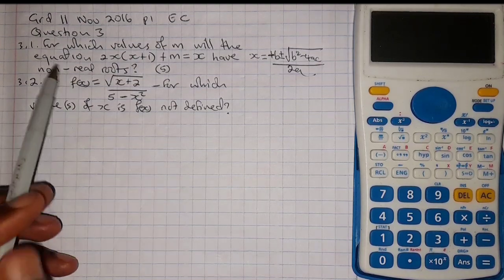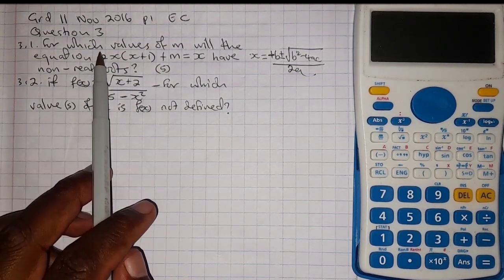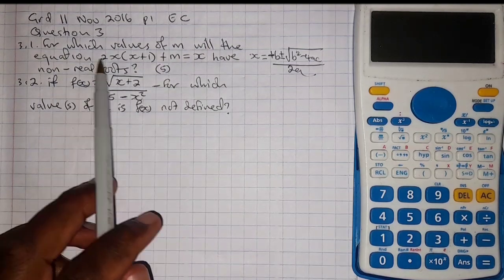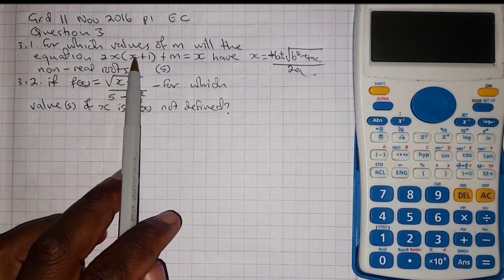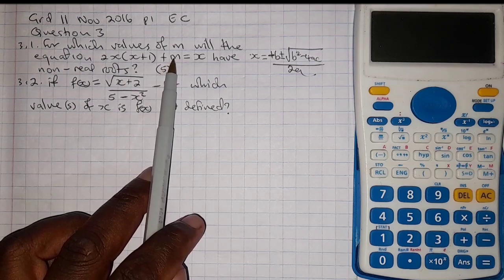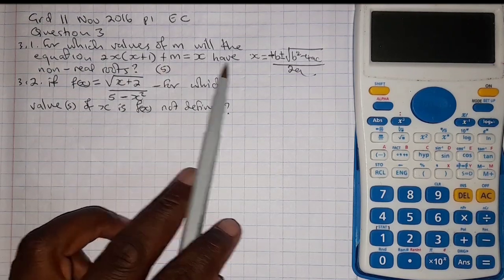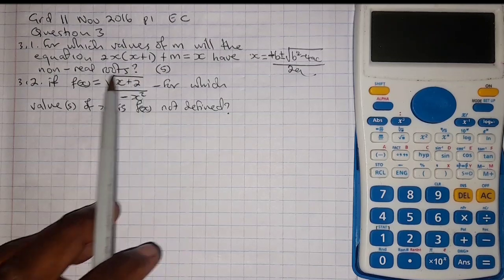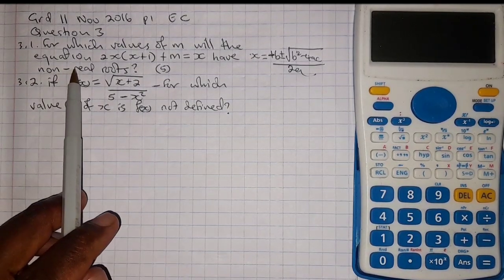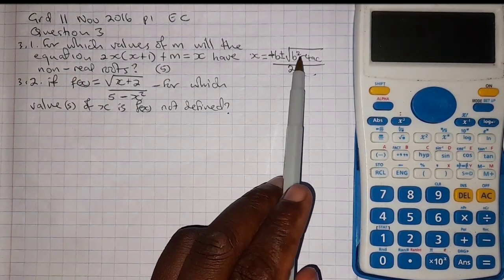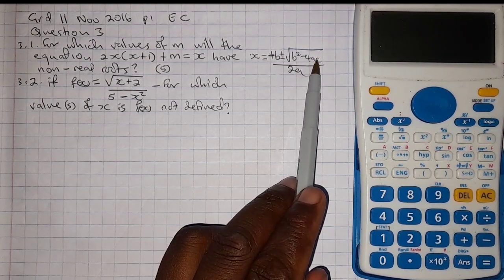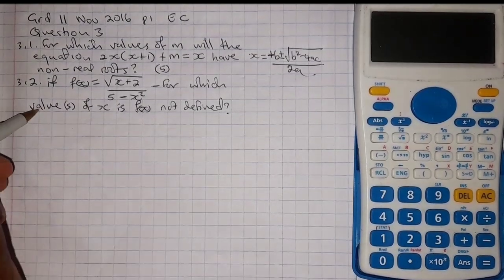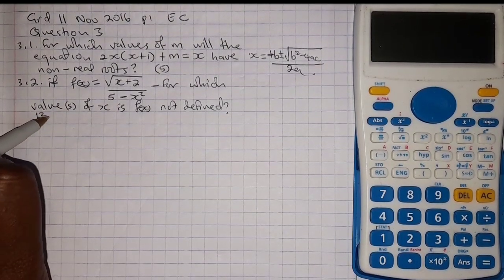Now, we are being asked for which values of m will the equation 2x(x + 1) + m = x have non-real roots. When we say it has non-real roots, we are saying b squared minus 4ac is less than 0, right?